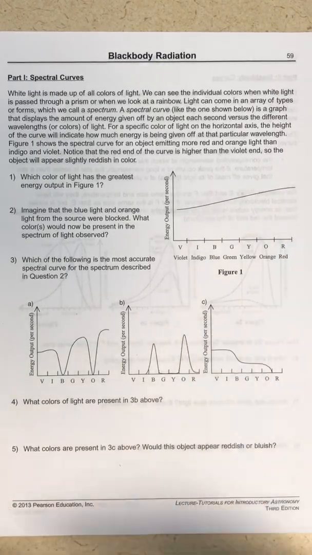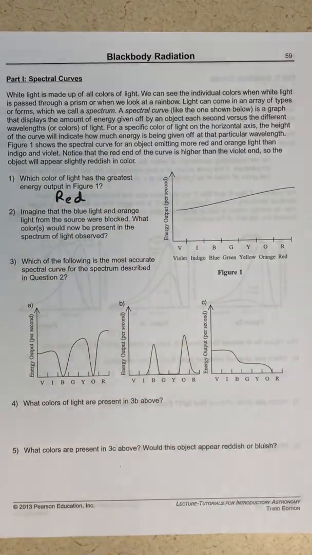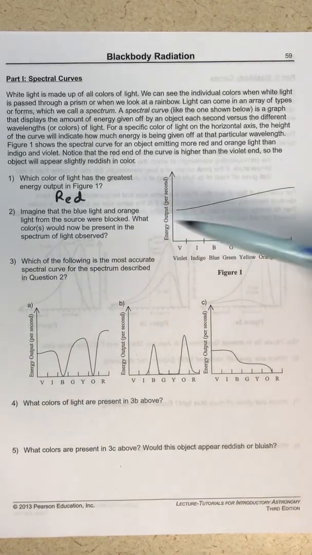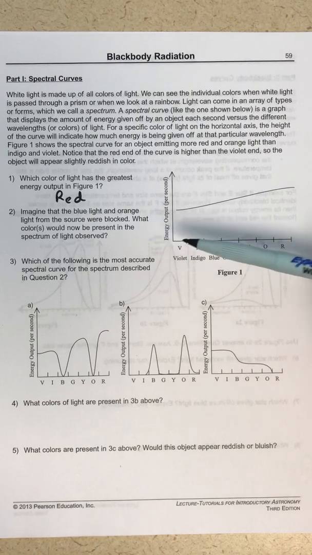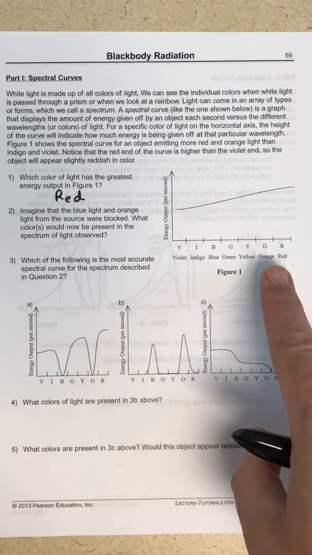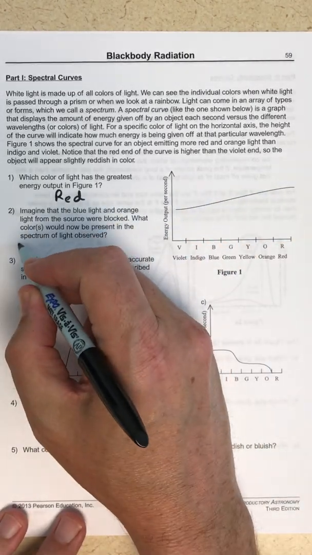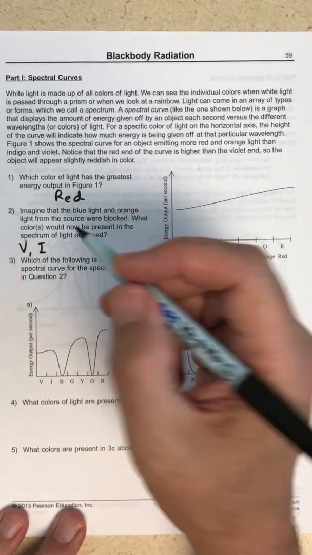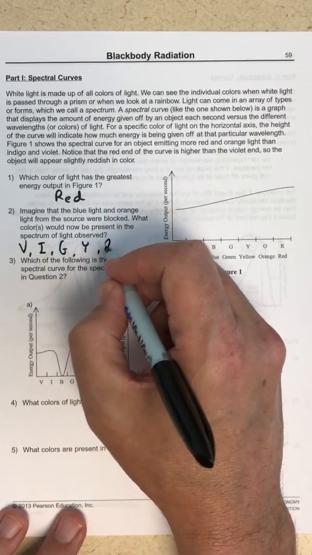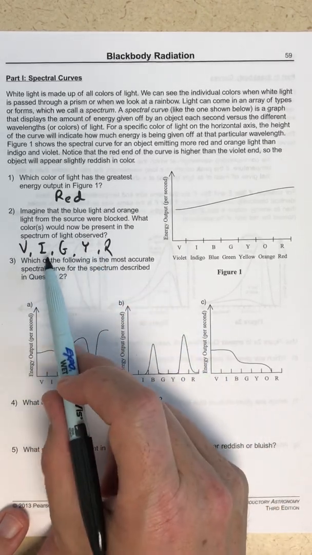All right. Which color of light has the greatest energy output in figure 1? Well, tallest of all is red. Imagine that the blue light and orange light from the source were blocked. What color or colors would now be present in the spectrum of light observed? So we block out blue and we block out orange. What colors are left? We still have violet, indigo, green, yellow, and red. So it's ROY G. BIV minus the O and the B.